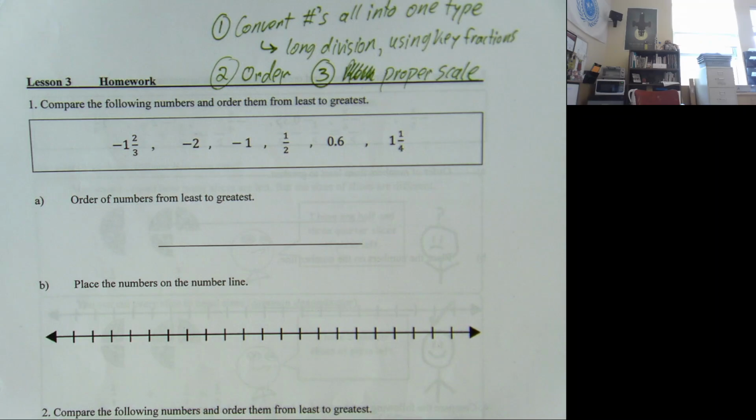Negatives are numbers too, guys. They belong with their value. Don't drop them as you're doing your work. Make sure they come along for the ride. Okay, get to it. Keep going.